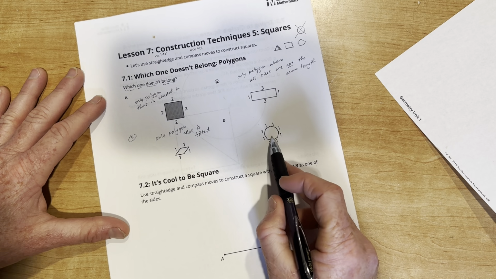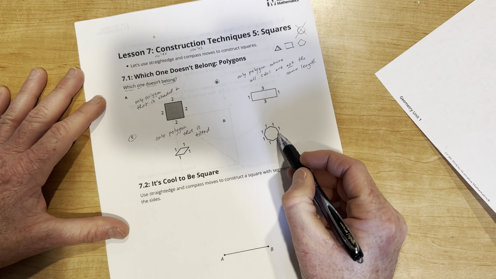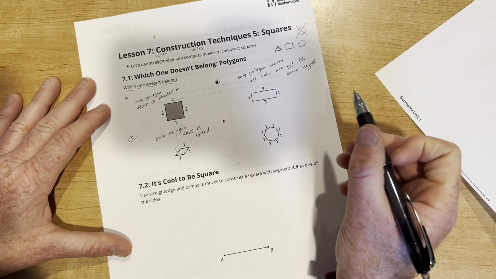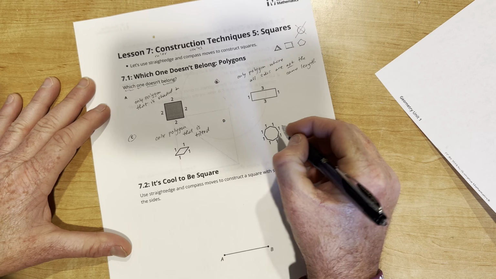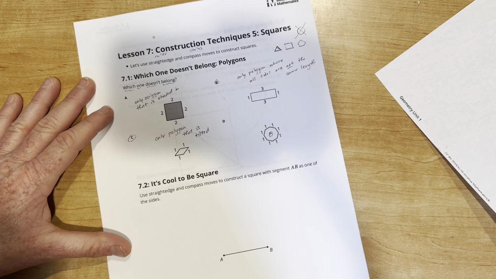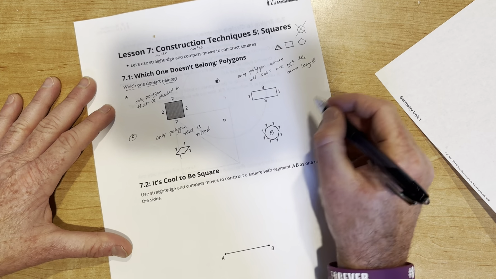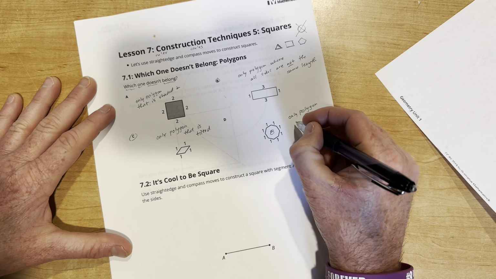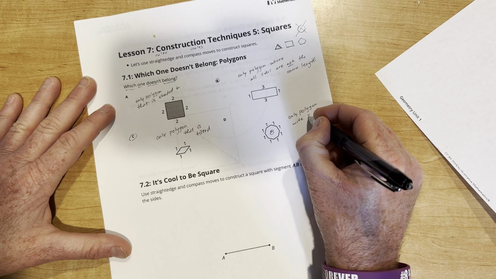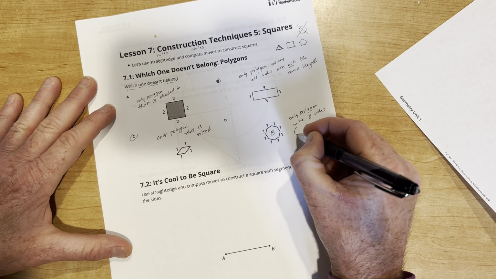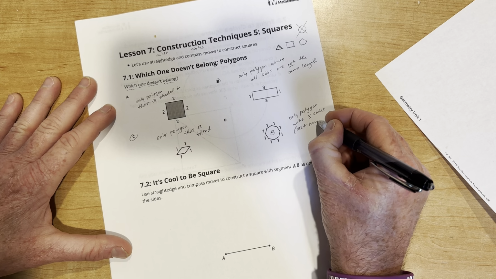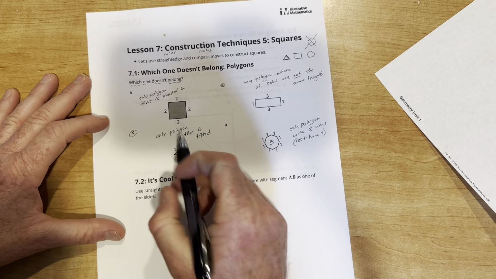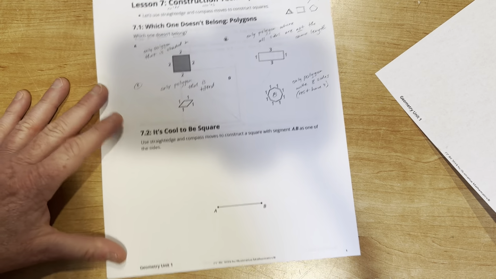And let's take a look at this one. There's 1, 2, 3, 4, 5, 6, 7, 8 sides. So this is the only one that has 8 sides. All the others have 4. So only polygon with 8 sides. The rest have 4. So anyway, you just want to come up with a reason for why each of them does not belong.